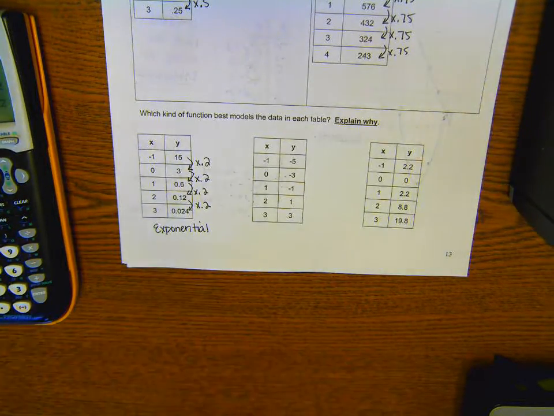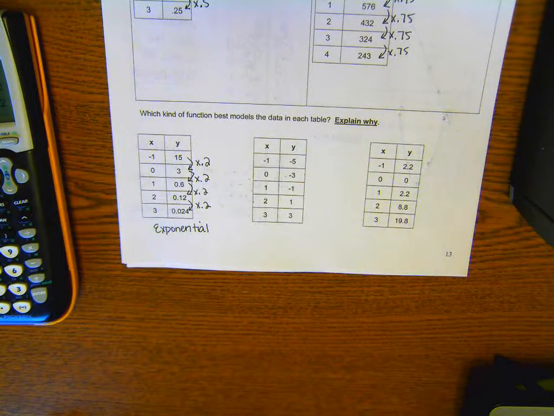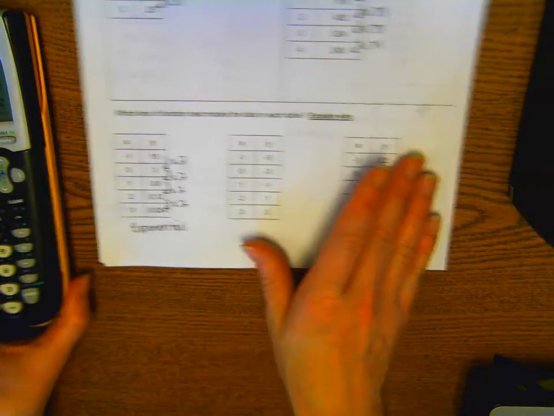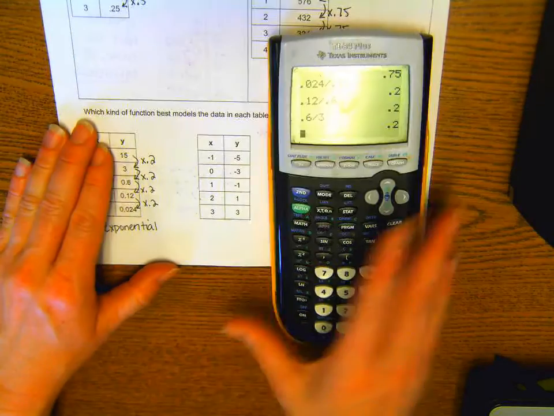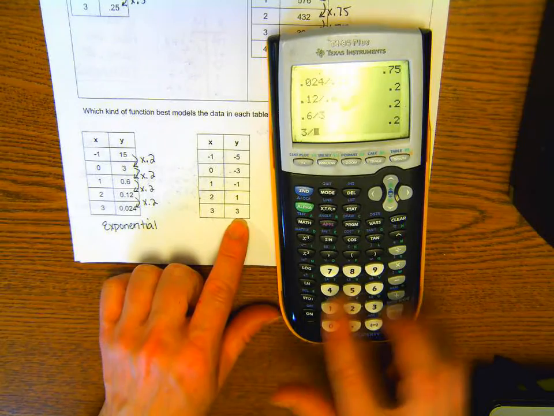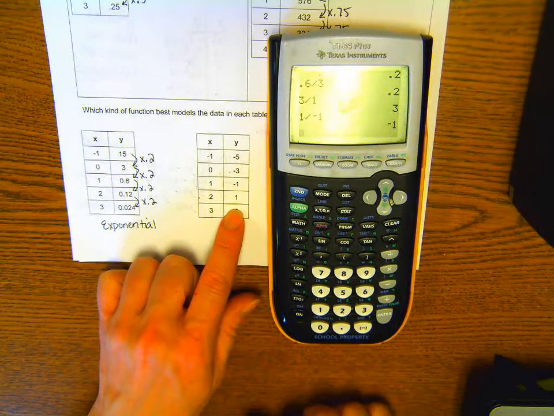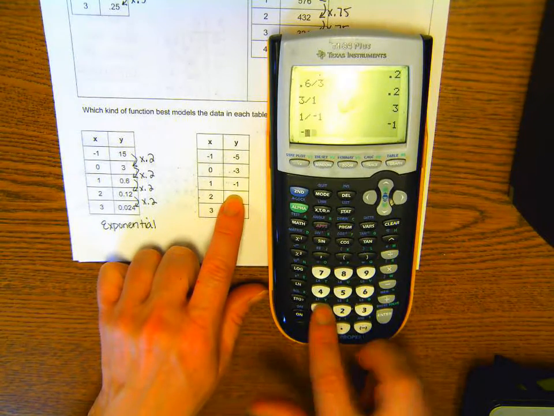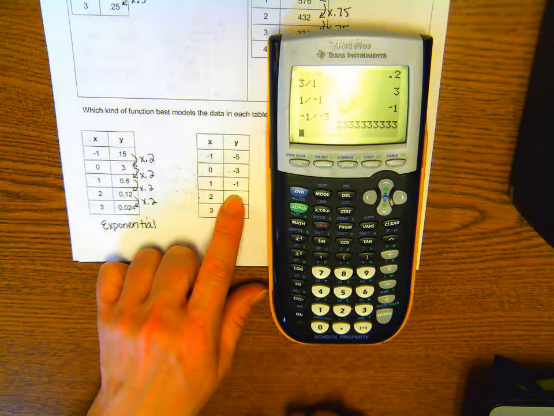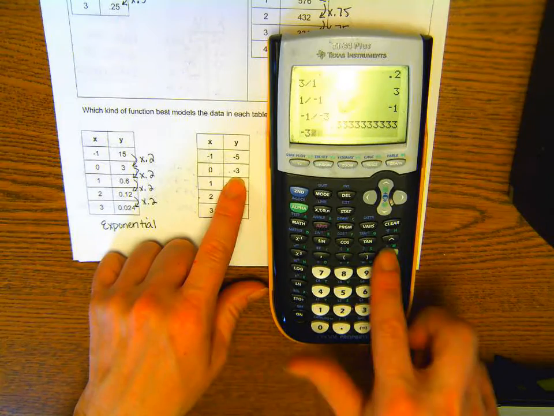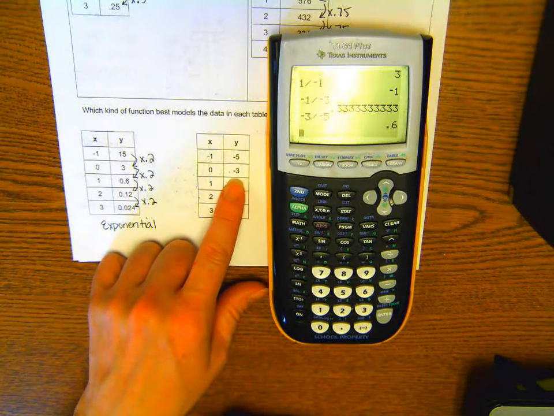Okay, now just so you believe me that they're not all exponential, let's say we're going merrily along, and alright, 3 divided by 1, yay! 1 divided by negative 1, uh-oh. Am I getting the same thing? No, this is not exponential then. So, what are the other things I try then?